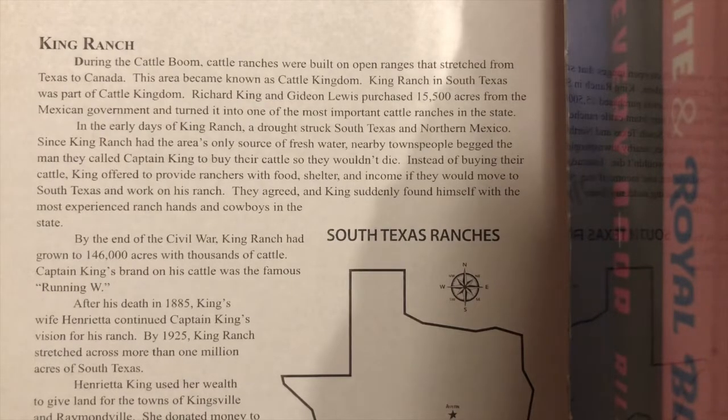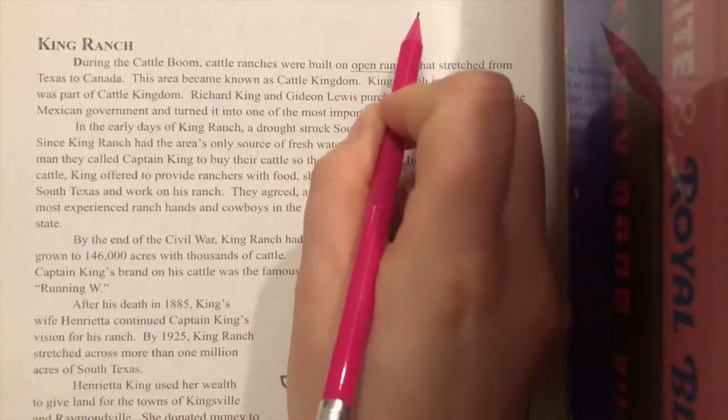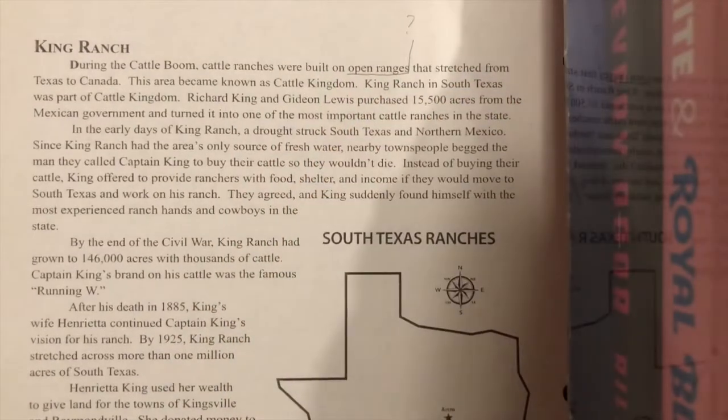King Ranch. During the cattle boom, cattle ranches were built on open ranges. This is a vocabulary word. Do we remember what that means? That stretched from Texas to Canada. This area became known as Cattle Kingdom. King Ranch in South Texas was part of Cattle Kingdom.